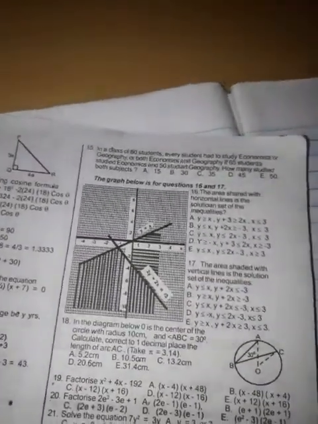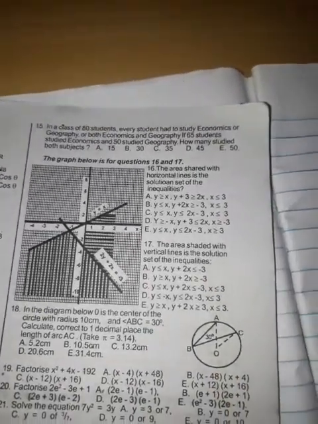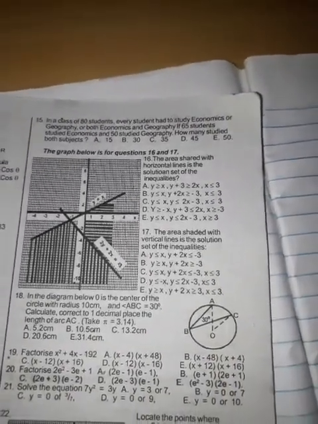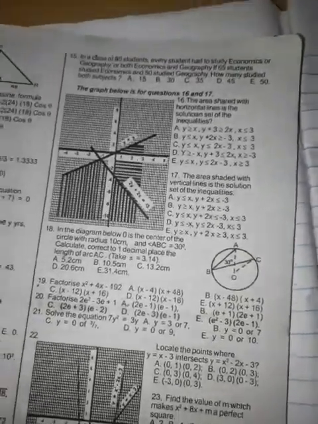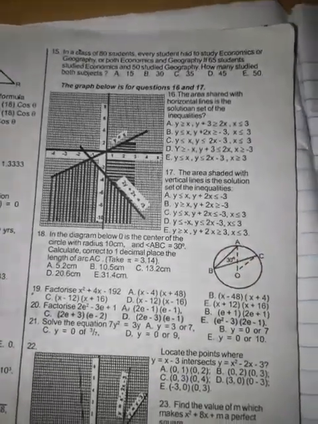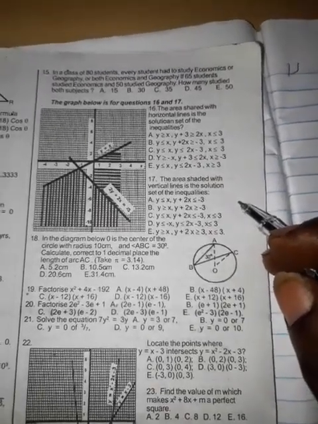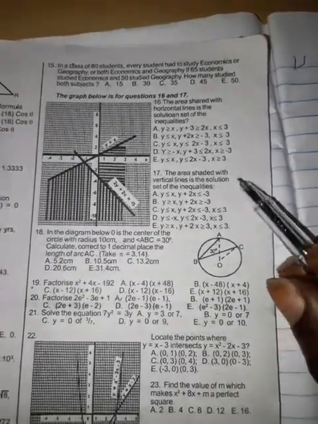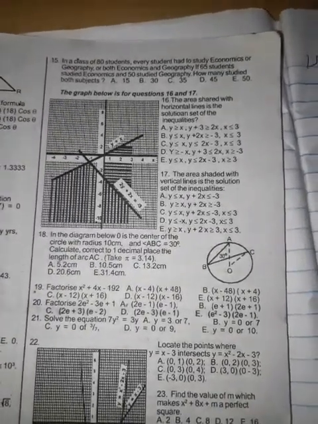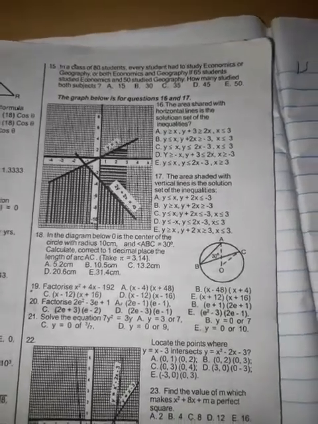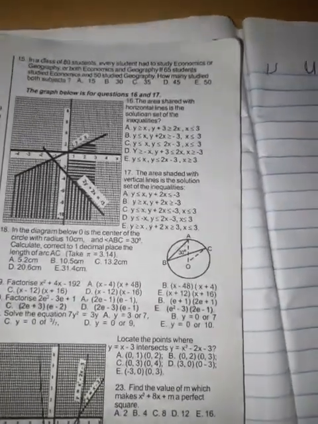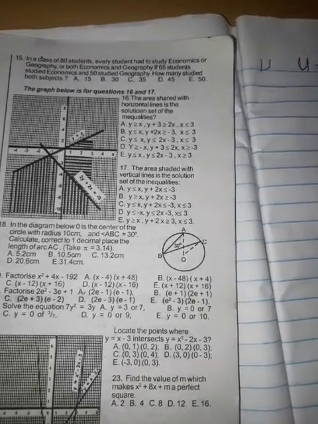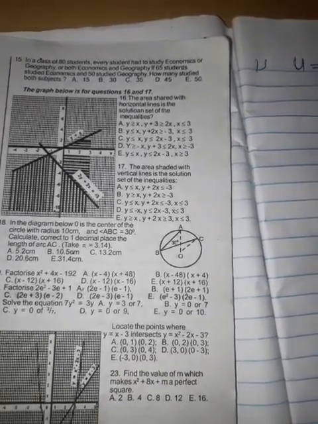So I told you that I'm going to deal with 1 to 15. So the last part now is that the question says, if a class, I think I have to actually do a video on sets, but just permit me to solve this number 15. In a class of 150 students, every student had to study economics. That means we're having a universal set, that is the total number of students, to be 80 students now. That is our U. And every student had to study economics or geography, or both economics and geography.